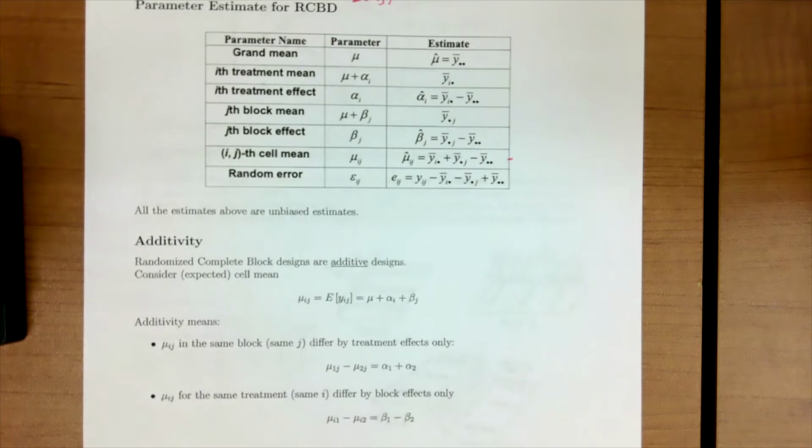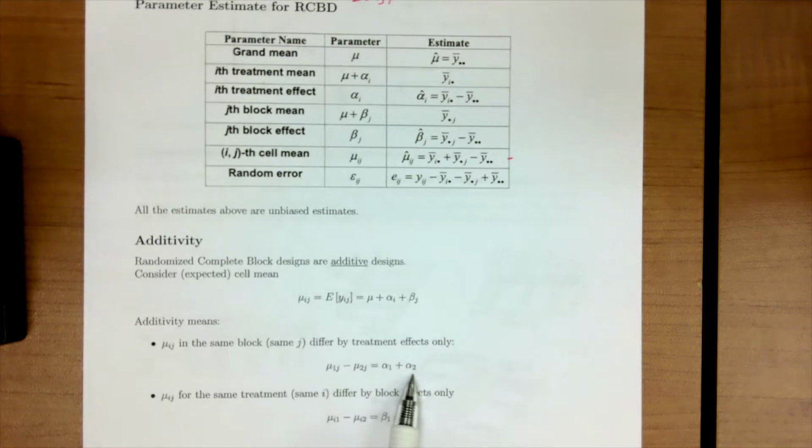So what additivity is, is that if we were looking at the mu ij's in the same block, so the j's are the same but differ by a treatment, then we'd only notice the treatment effect. So if we looked at the expected response within the same block, but they differed by treatment, we'd get the treatment effect.